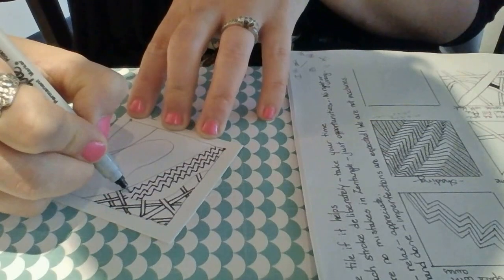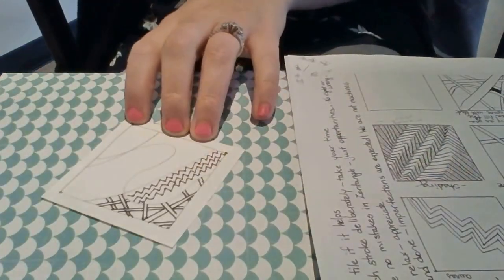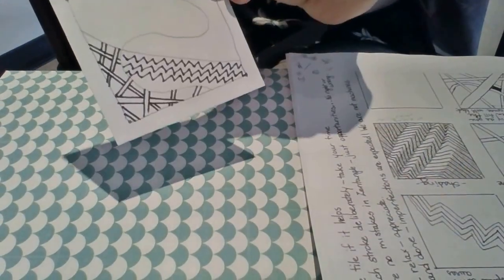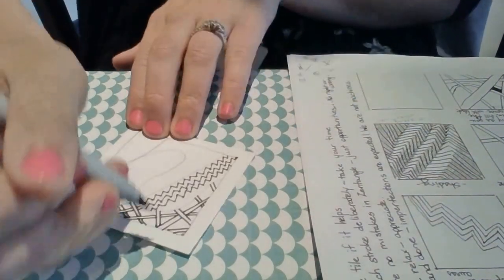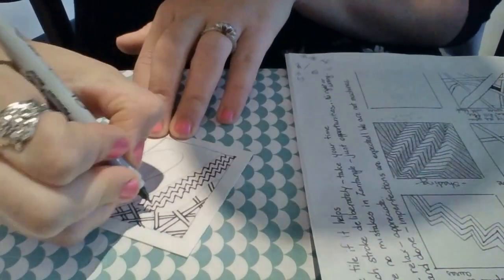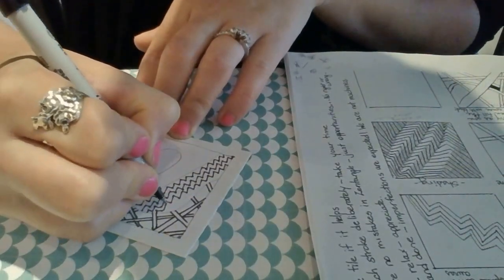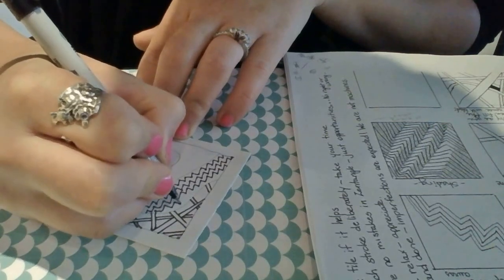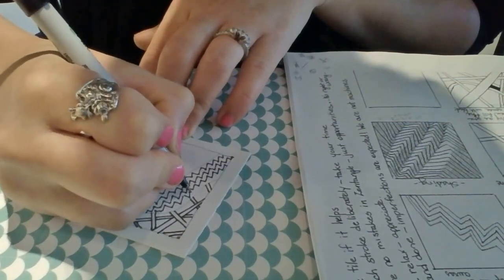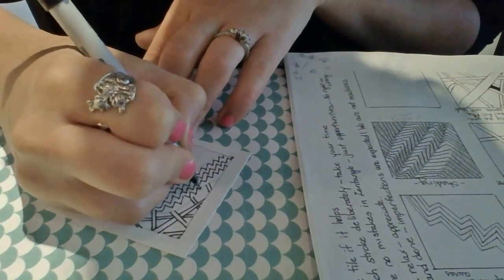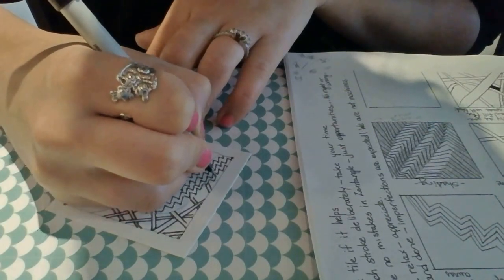The key to a really good Zentangle is concentration, a variety of patterns, and a good distribution of black and white. So one thing I want to think about as I create each of my sections of pattern is how am I going to balance all of these busy patterns with areas of solid black? And I'll show you that in just a minute. So it's looking pretty good.